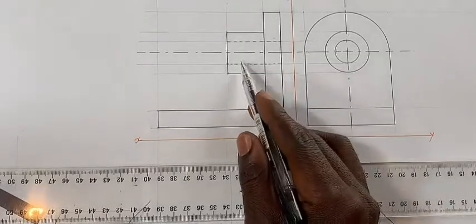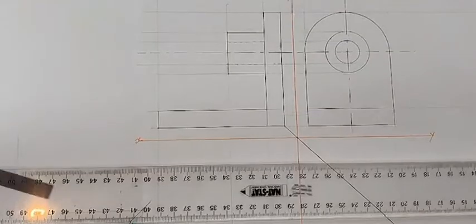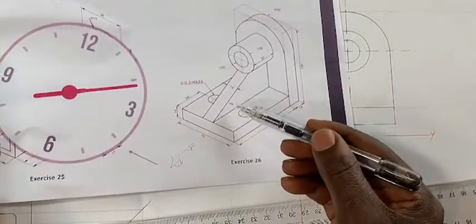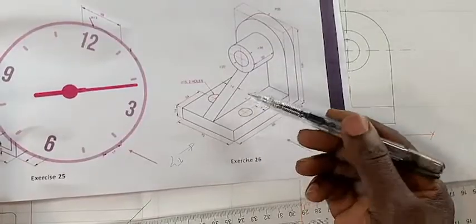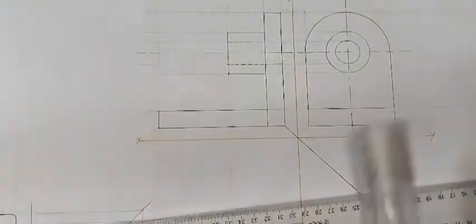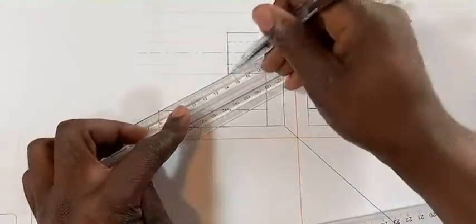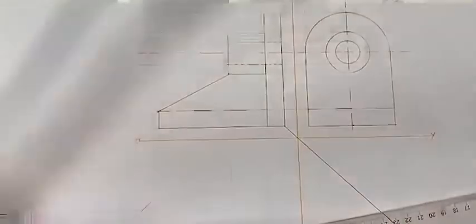So this supporter, we are not going to see it clearly. It's not like we are not going from here till here. We are not going to see it clearly, which is going to be this one. You're not going to see it clearly. There it goes. Everyone, so that's what you're going to see in your front view.